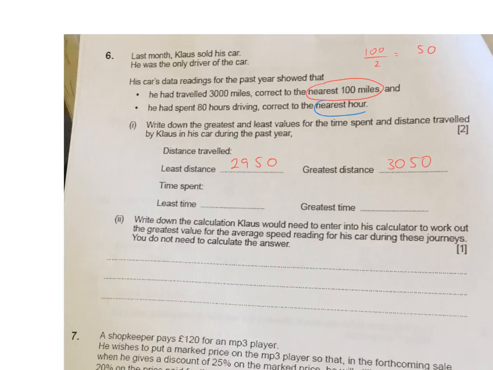And then this one here is the nearest hour. Now again, be careful. Nearest hour means nearest 1 hour. Divided by 2 is 0.5 of an hour, half an hour, but we're going to write that as 79.5 hours. We're not going to write it as 79.30. Unless you wrote 79 hours and 30 minutes, I was taking the mark off there. Or, well, yeah, strictly speaking, I was taking the mark off there. 80.5 hours for the greatest.